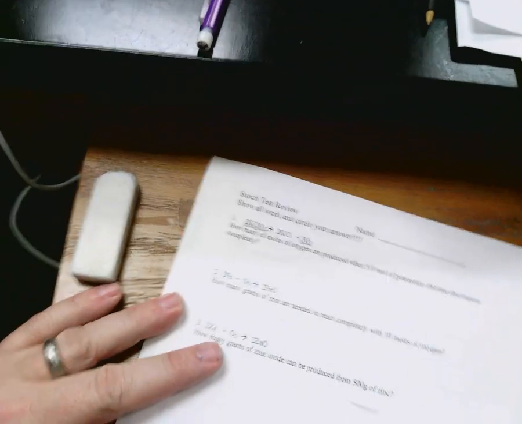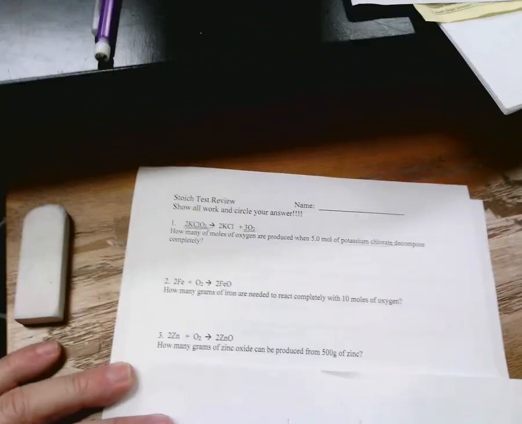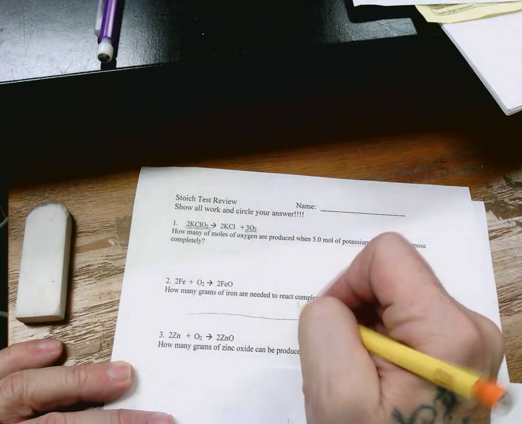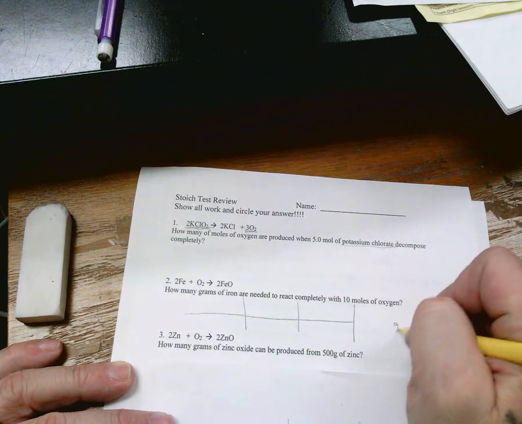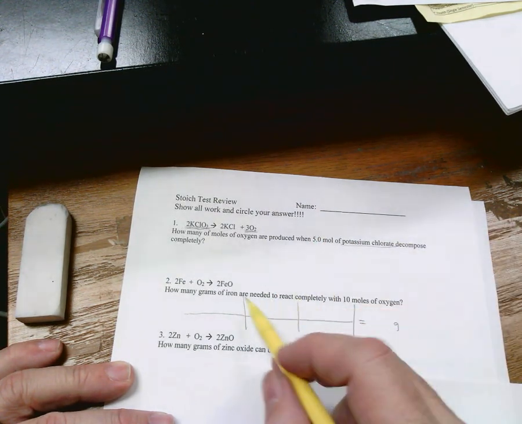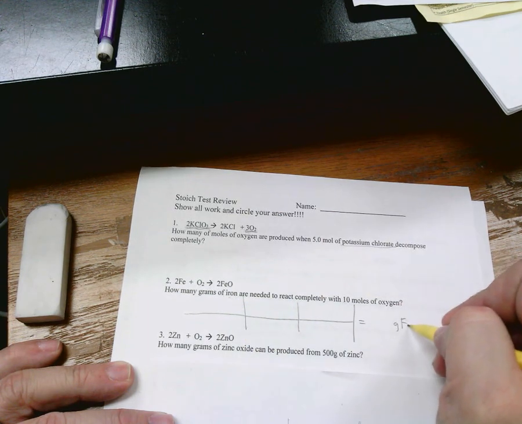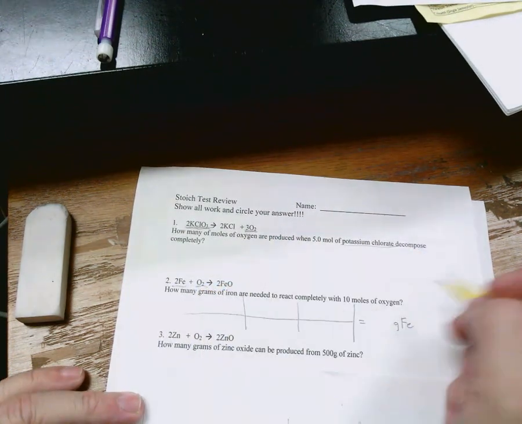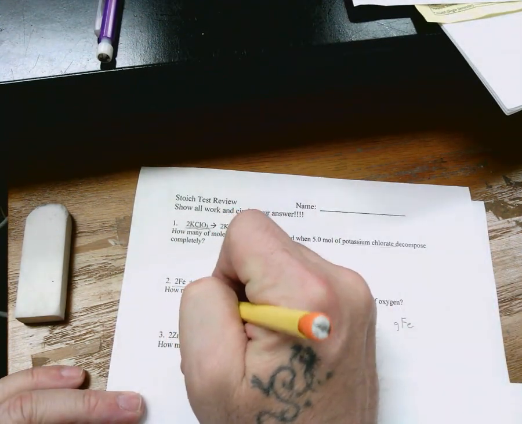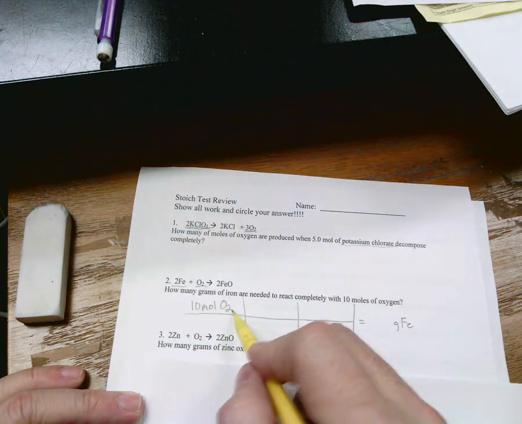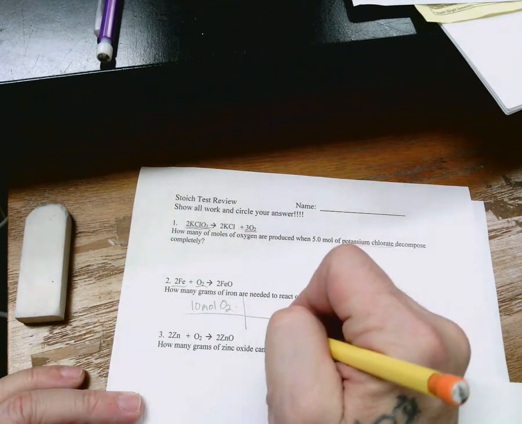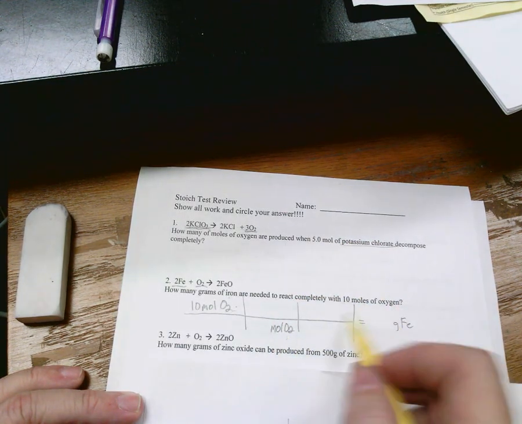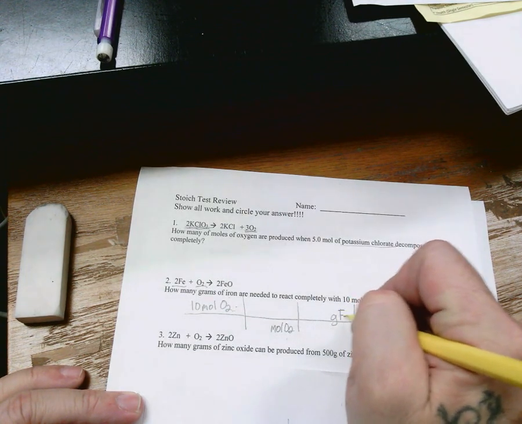Okay. How many grams of iron are needed to react completely with 10 moles of oxygen? So it sounds like a moles to grams, also known as a 2 box. All right, diagonal rules. They have to be the same down and to the right. Moles O2. Looks like that's as far as I can go. Now I'm going to go backwards. Units of my answer go in here.